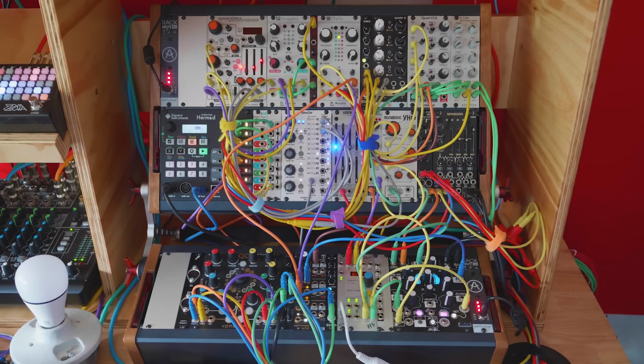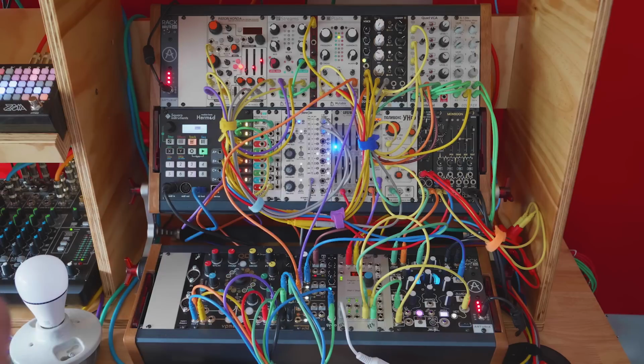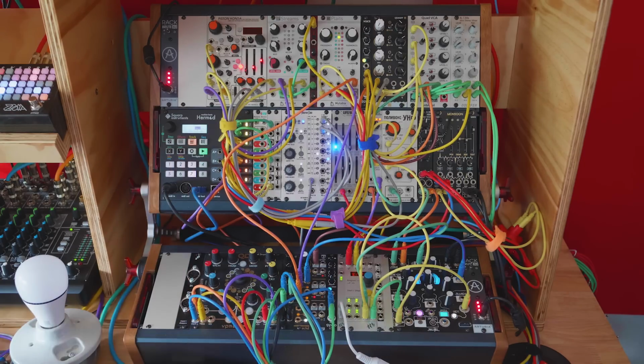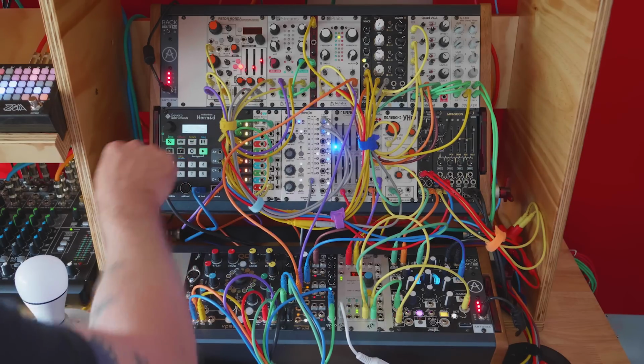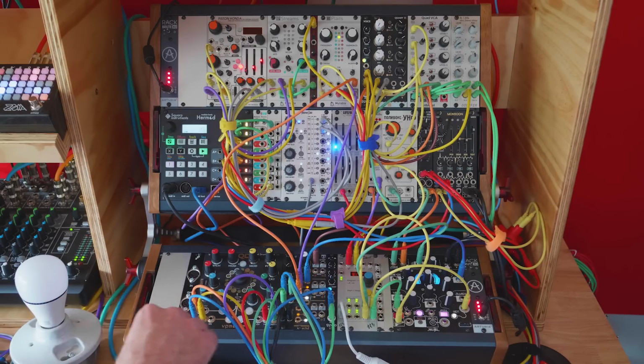In this patch, I have a sidechain going into the Morphagene's volume and creating a sidechain pumping effect, which will make more sense once the beat comes in here in a second. I'm using all the techniques we already went over to move through the sound and manipulate it.